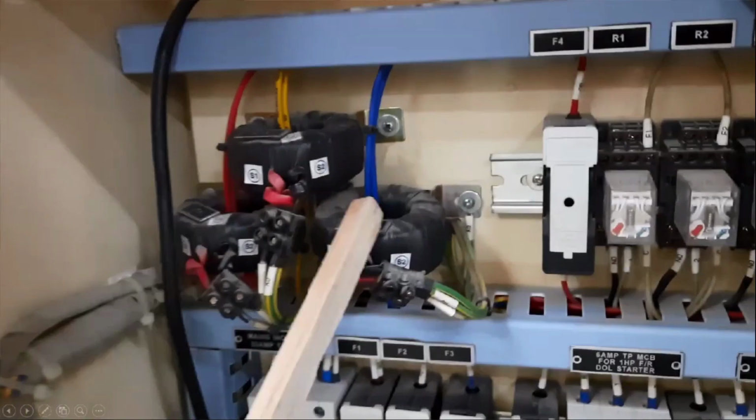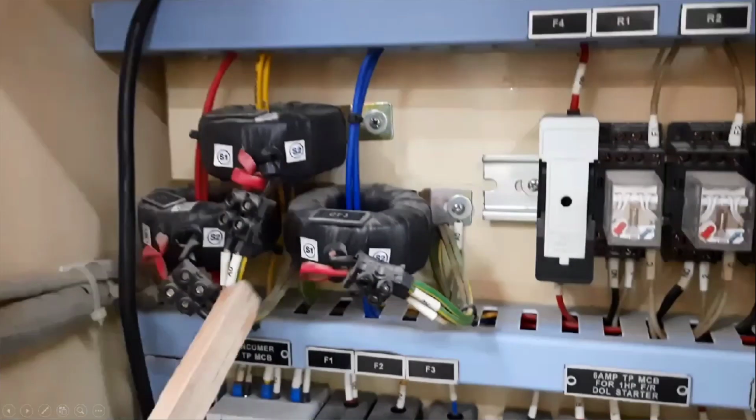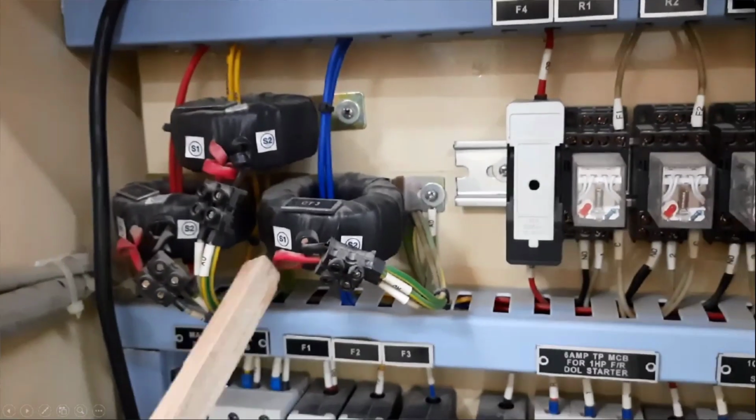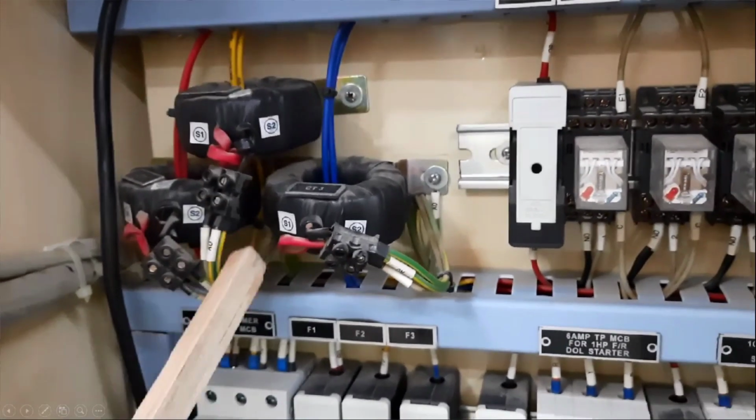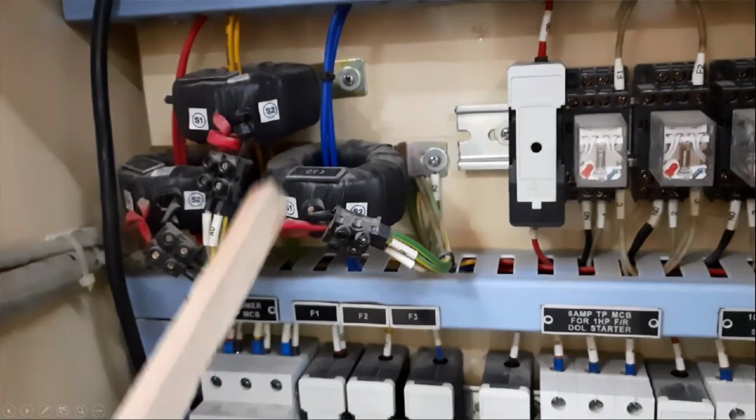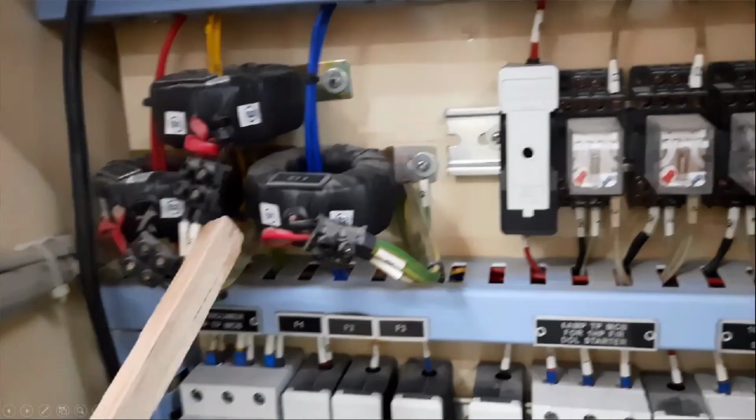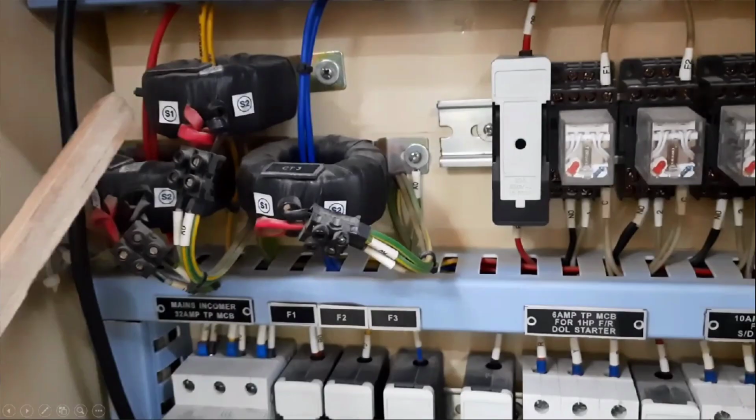These three are the current sensors. The three coils you see over here where I am pointing right now are the current transformers. Current transformers are there to measure the current, and since we are using AC current over here, these are known as current transformers.